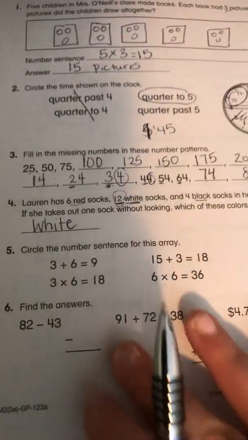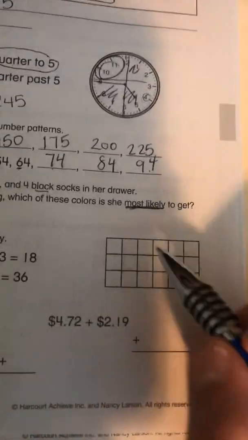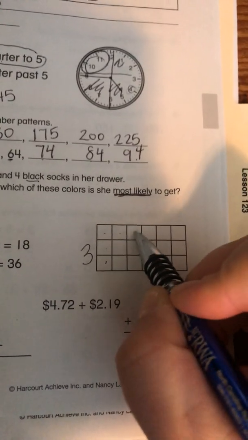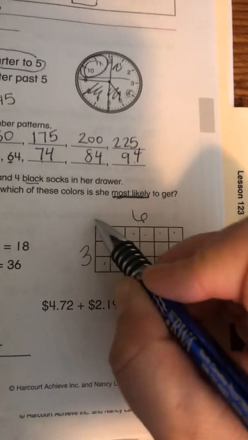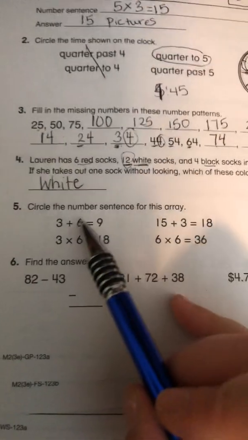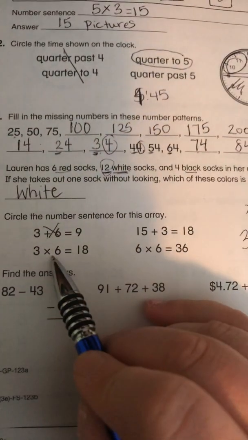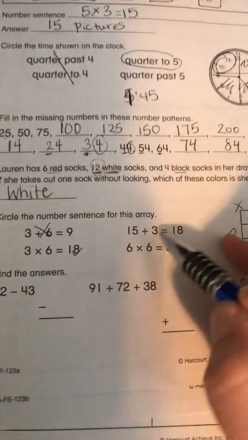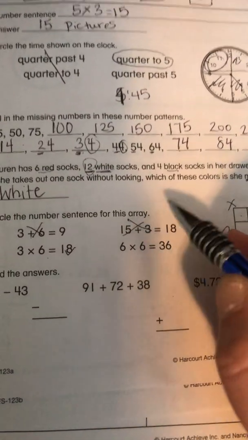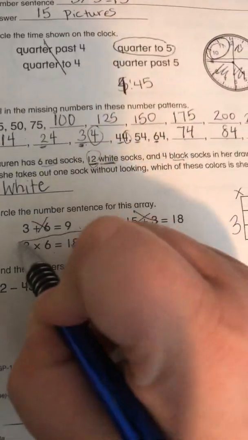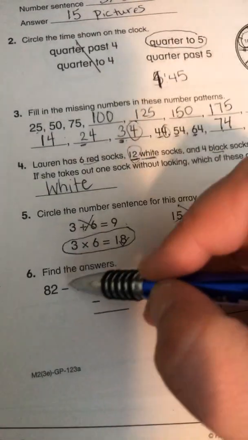Good. Number 5, circle the number sentence for this array. Well, let's do the array. I've got what's my array? 3 by 6. So my number sentence, let's find it. 3 plus 6? No. 3 times 6? Could be. 15 plus, we're not adding here. And 6 times 6, nope, that doesn't match. So I know it should be 3 times 6 equals 18. Nice job.